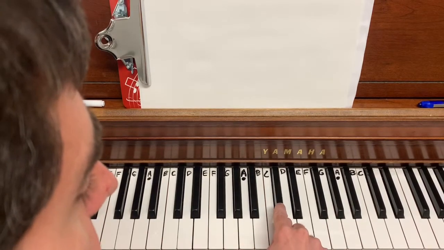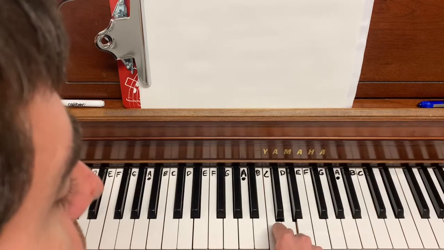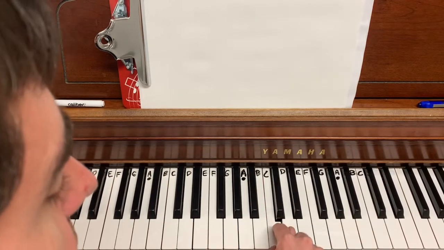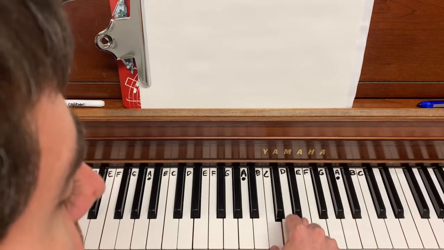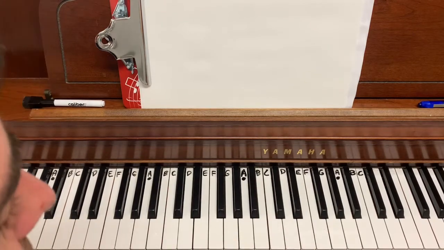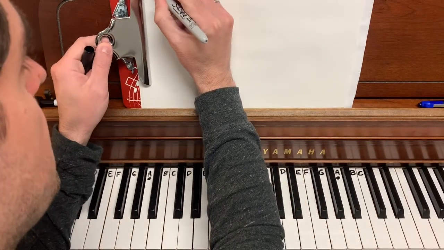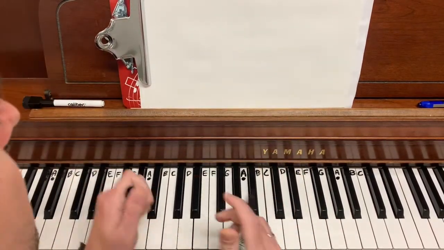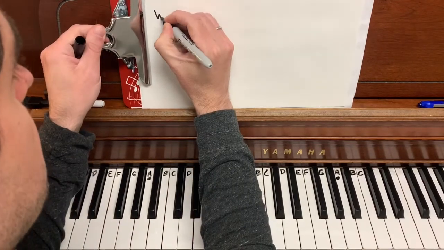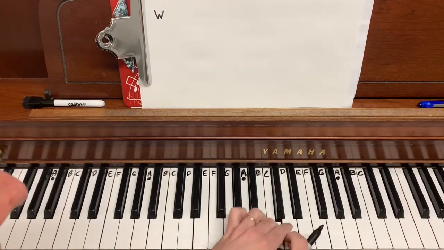Well, we don't play a black note here. So what that means is we're doing 2 half steps to get from C, 1, 2, up to D. Now 2 half steps is called a whole step. So I'm going to write W for whole. Excuse me, here, I'm going to write it so you can see it. W, whole step.